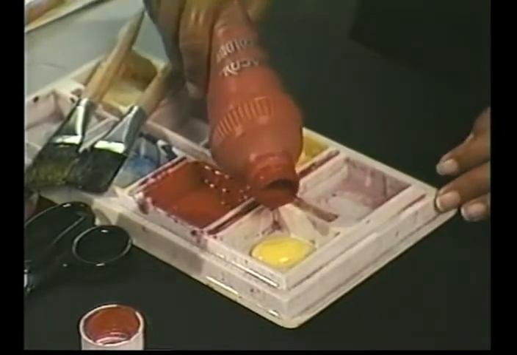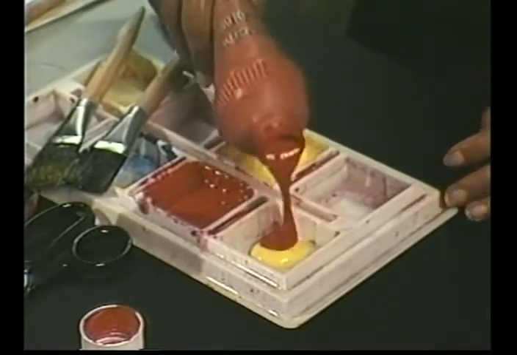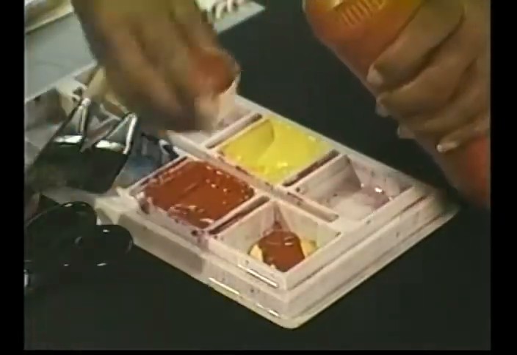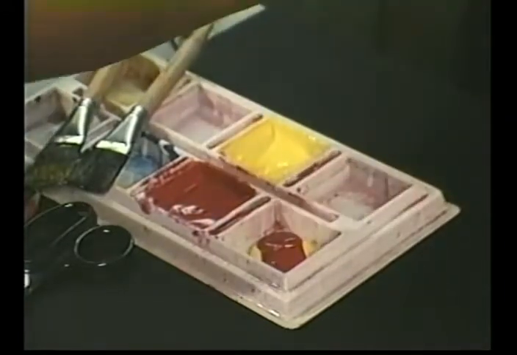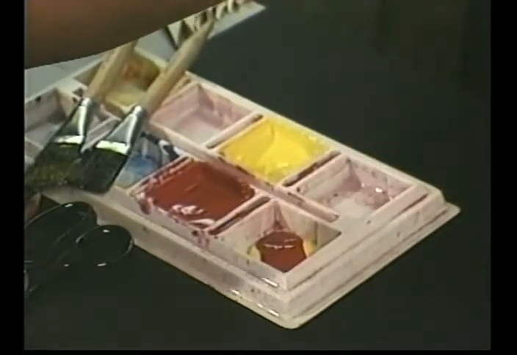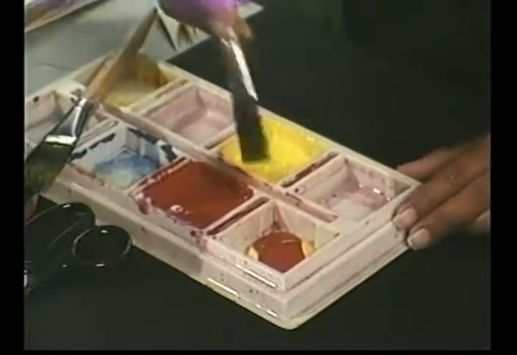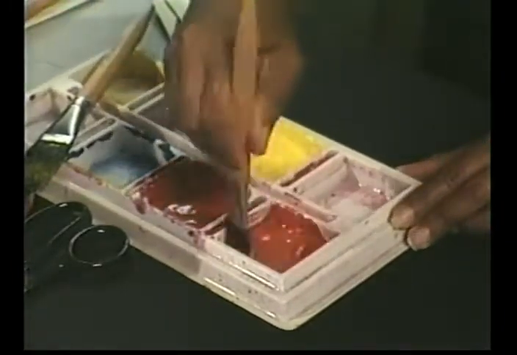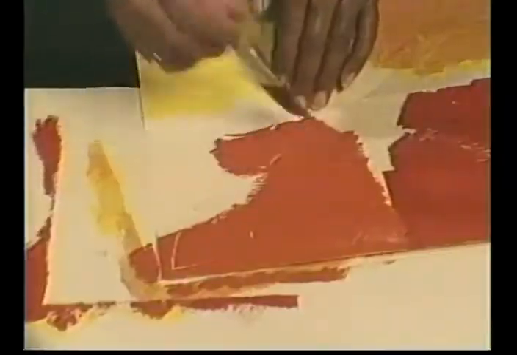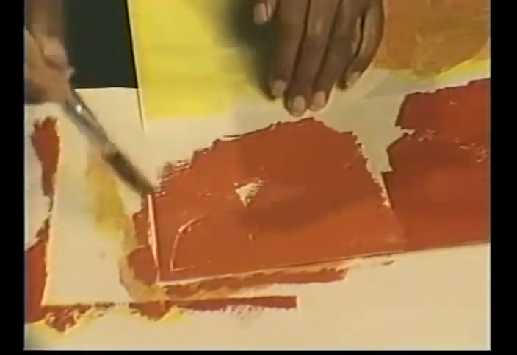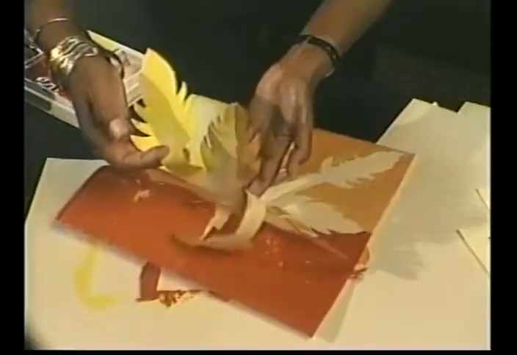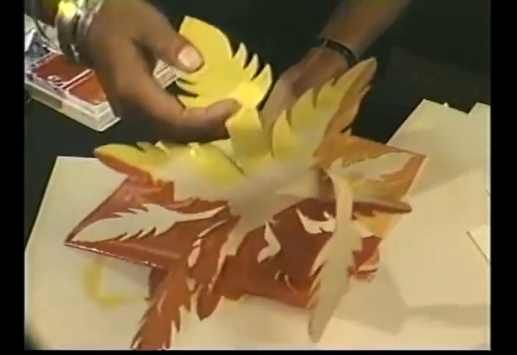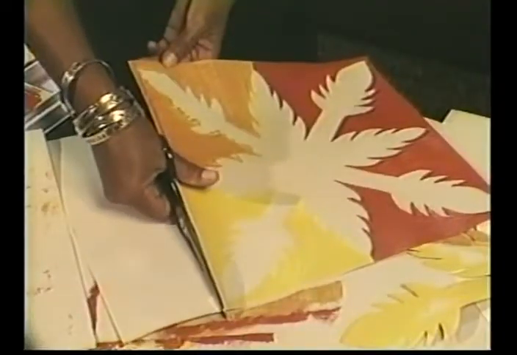For the last square, I'll try something different. I'll mix the two primary colors in the palette and see what happens. By varying the amounts of red and yellow, I can produce another variation. Now I'll carefully remove my stencil, trim off the excess, and mount my design.